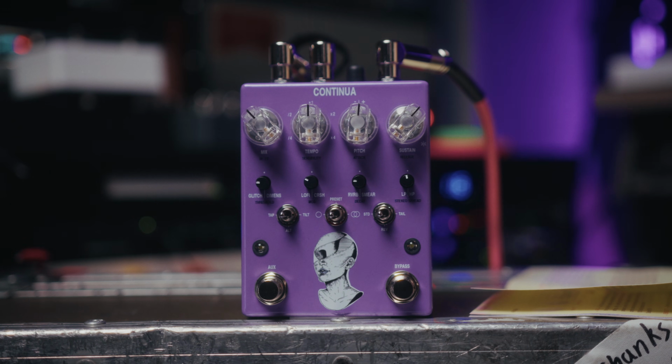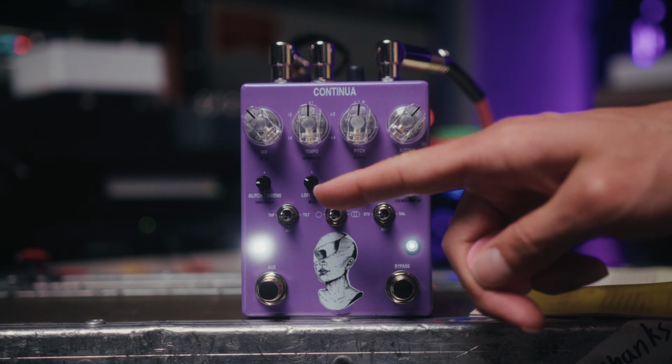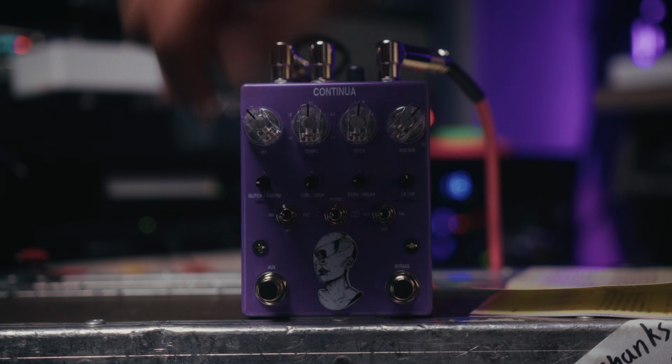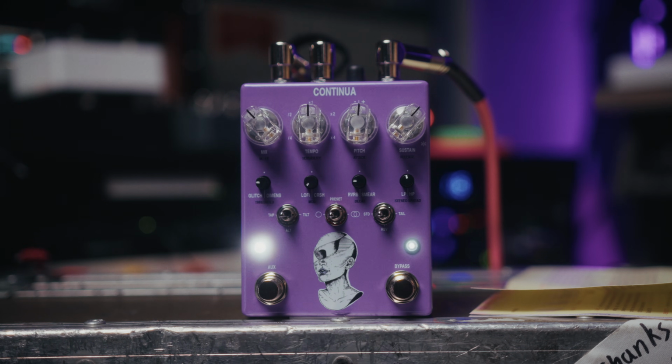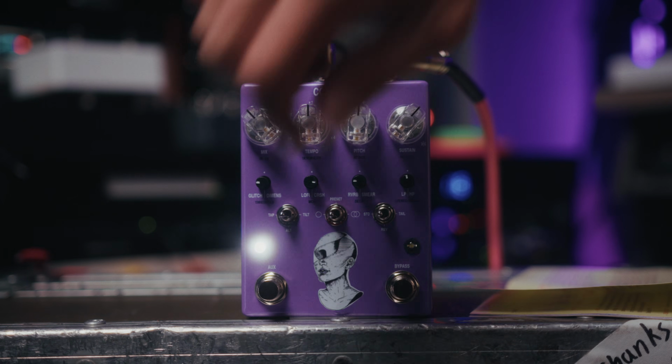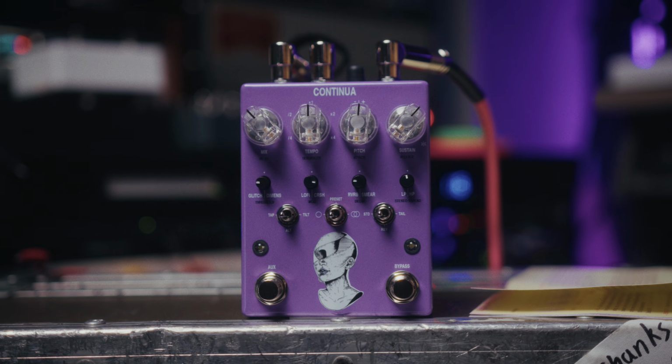Modulation is going to be only applied when either the crush or the lo-fi is active, which is why we have it set up to run right now. You can take this down to minimum, and it will be no modulation applied to that lo-fi, so just signal degradation, no warble. And as you turn it up, you get that kind of pitch bend.